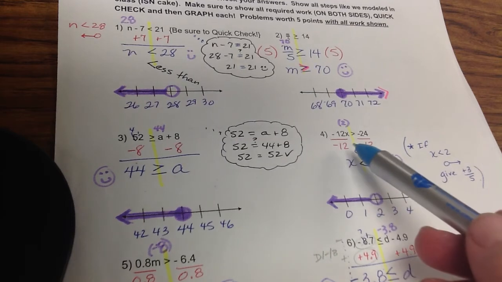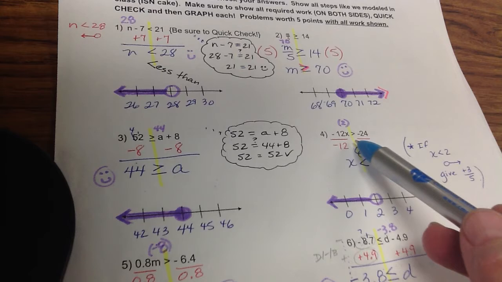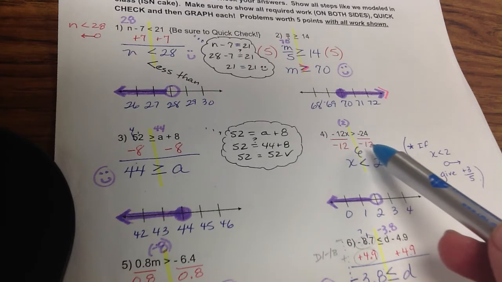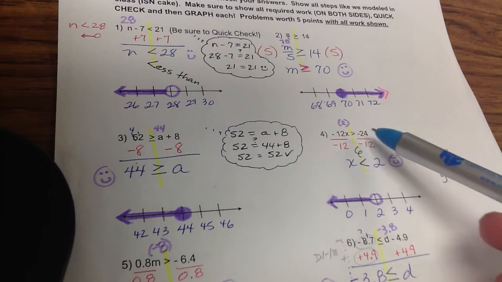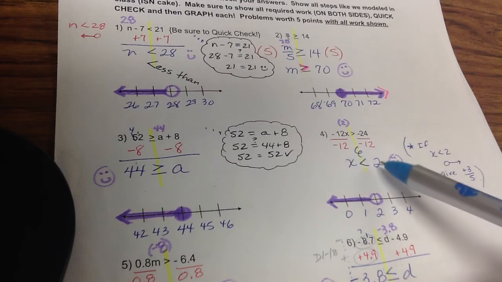Number 4. What are they doing to the variable x? They are multiplying. This is showing multiplication by negative 12. So you're going to divide by negative 12 on both sides. Now when you divide 24 by 12, you get 2. 2 negatives multiplying or dividing, the answer is going to be a positive.